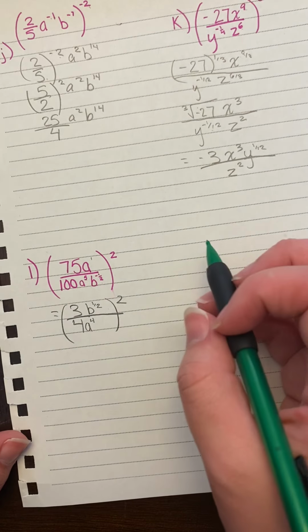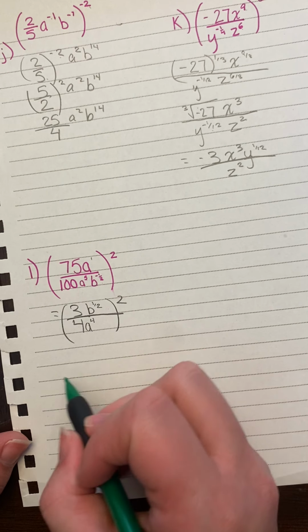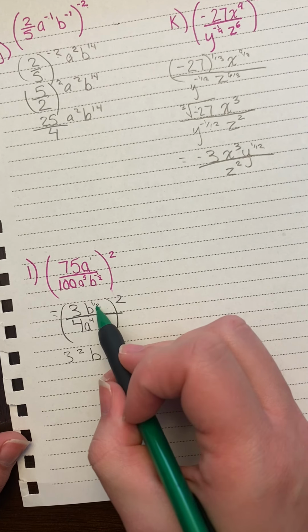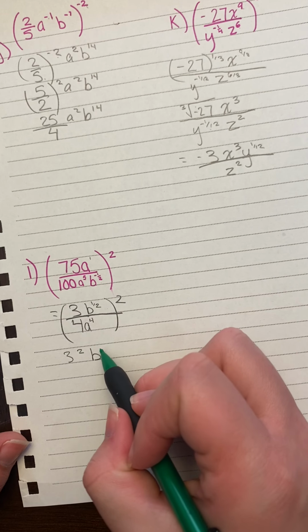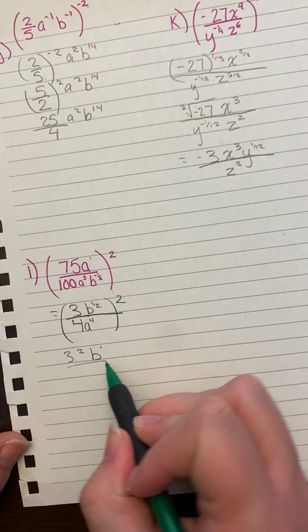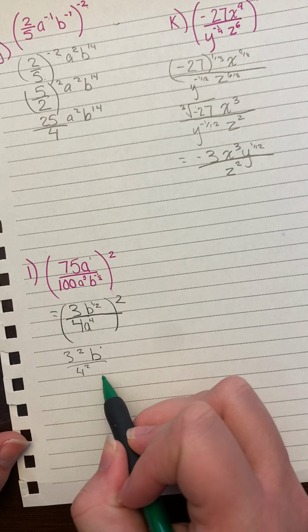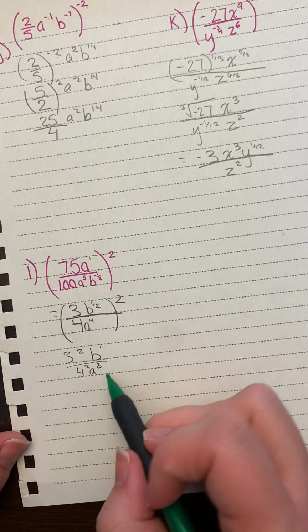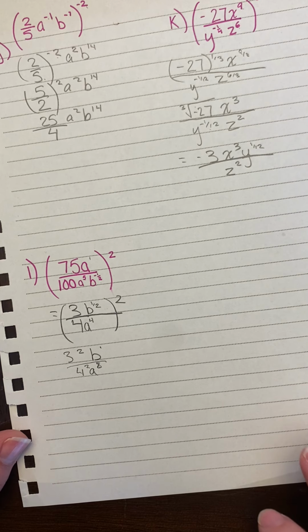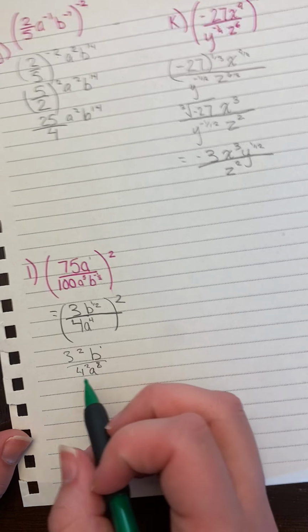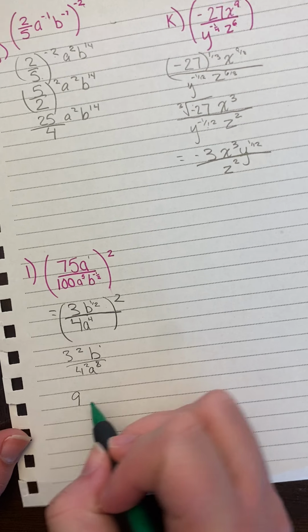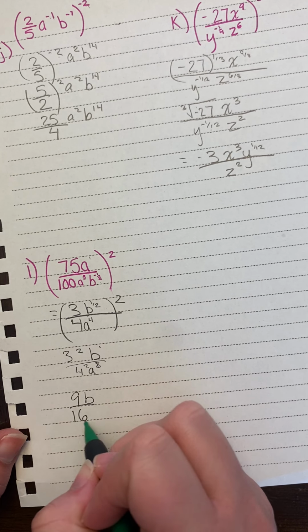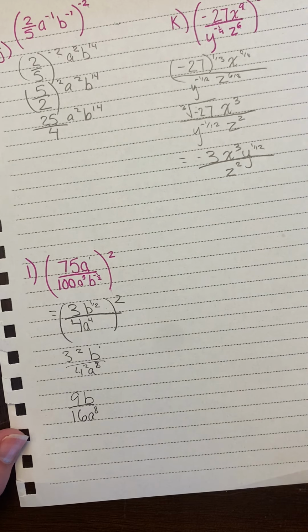So now we just need to figure this out. So we need to put the squared on each of these terms. So it's going to be 3 squared. Now b, so 1/2 times 2, so that's just going to be 1. 4 squared. And a, 4 times 2, 8. Sorry, a to the power of 8. Okay, so now we have 3 squared, so that's 9. b over 4 squared is 16, a to the power of 8.